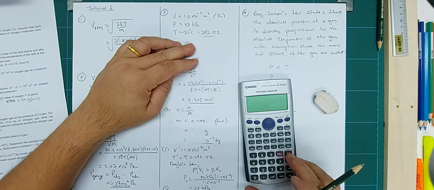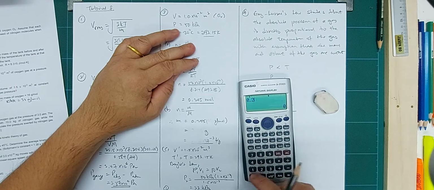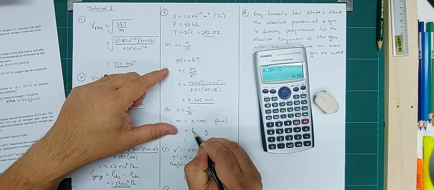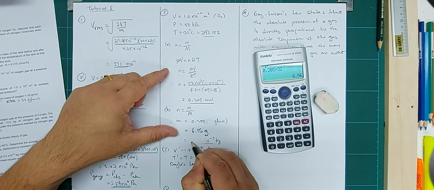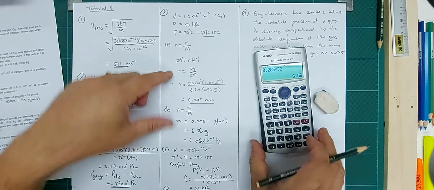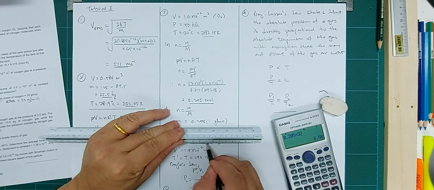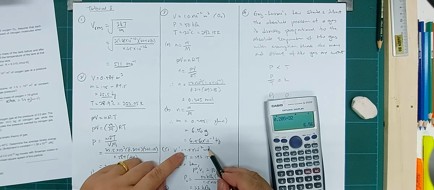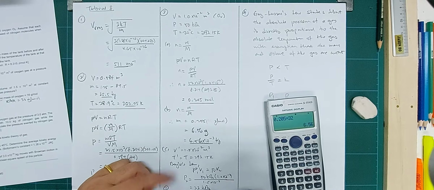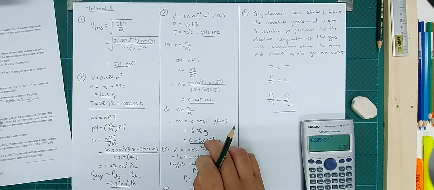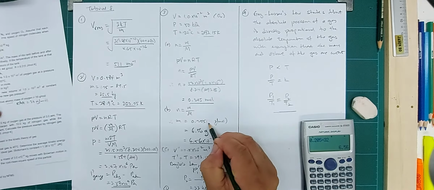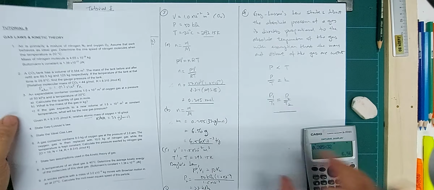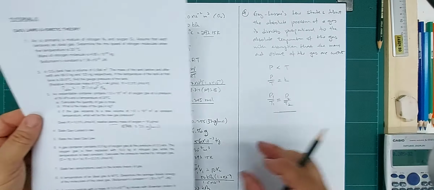Okay, let's check again. 0.205 times 32. So it's 6.56 gram. So 6.56 times 10 to the power negative 3 kilogram. Okay, double check that one. So here, no changes. Luckily this one has no changes. Okay guys, remember question 3 is supposed to be 32 here, 32 gram per mole, because it refers to molecular mass, not atomic mass.